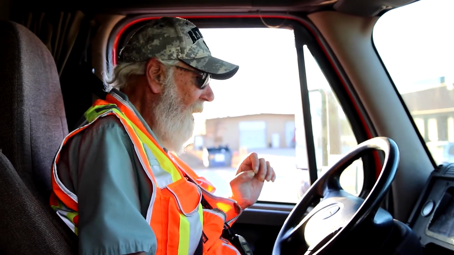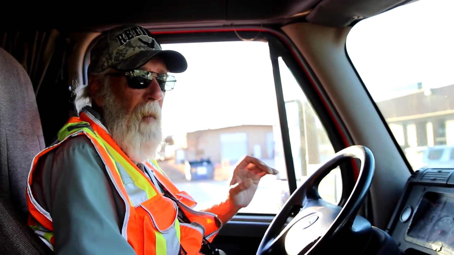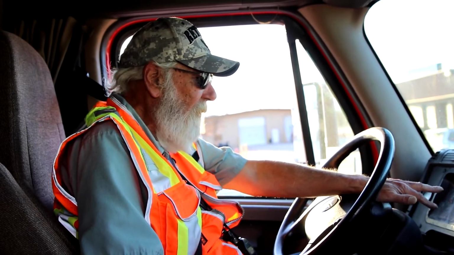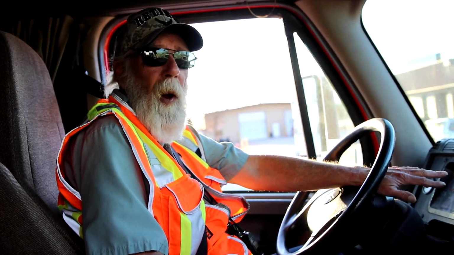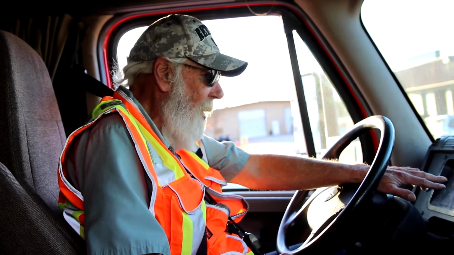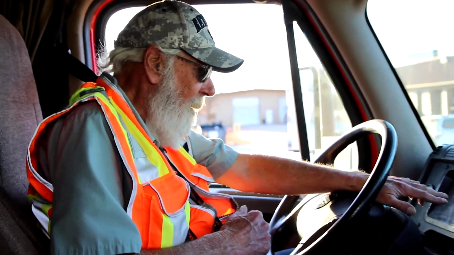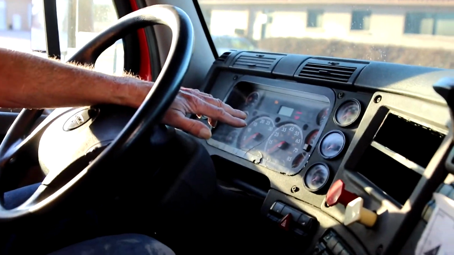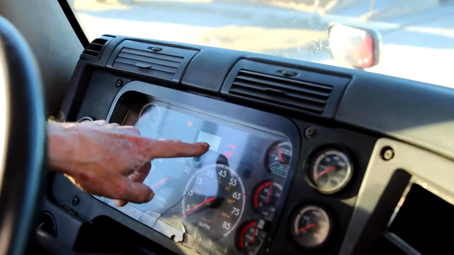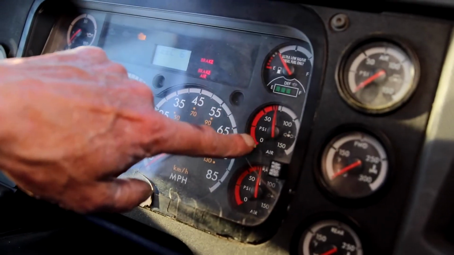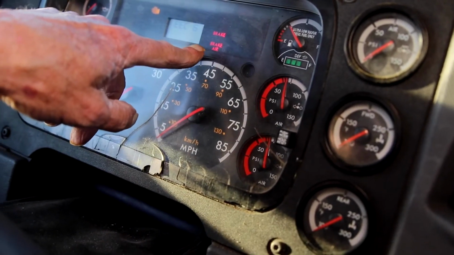The next part of my test is I'm going to fan my brake pedal, and at around 60 psi, my low air pressure warning buzzer and light should come on. So fan your brake pedal, watch your gauges. Notice I have about 60 pounds of air pressure, warning lights and buzzer.